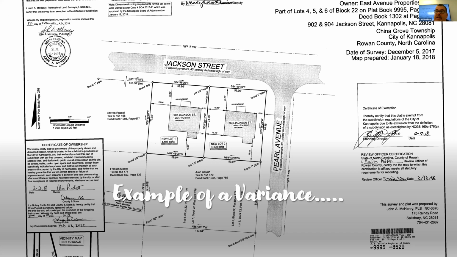Any questions on variances or conditional use permits? If your client is looking to build a house and they build it too far into the setback, they're going to have to get a variance and ask for forgiveness. Or the best thing to do is to get a variance and then build. As you can imagine, municipalities don't look too well on having to go back and change and correct something. Any questions so far? All righty.